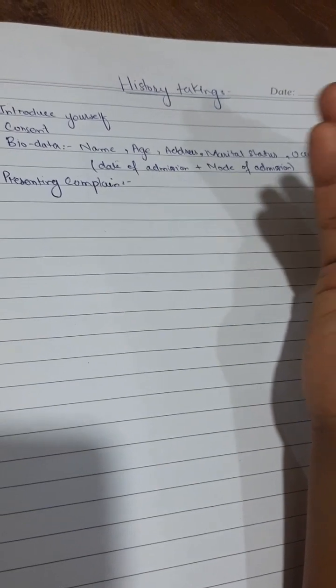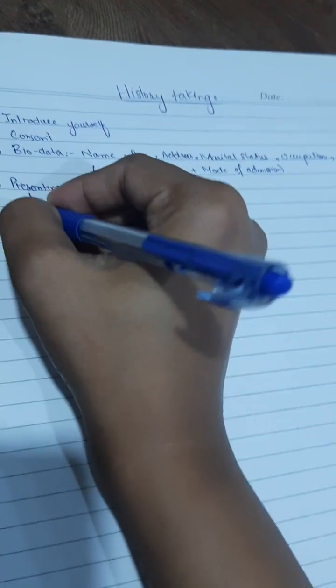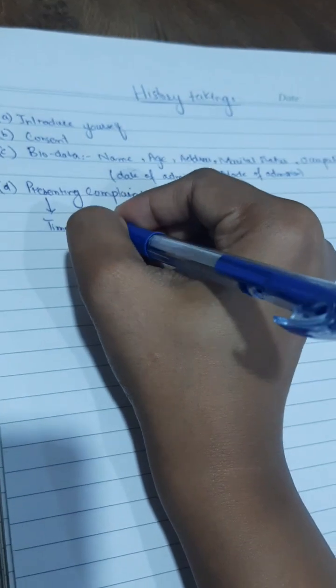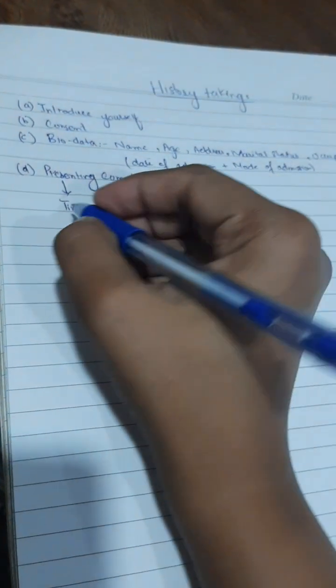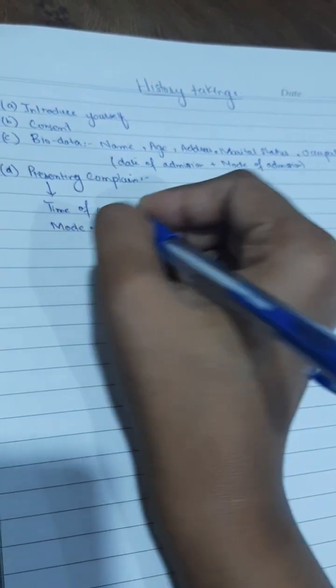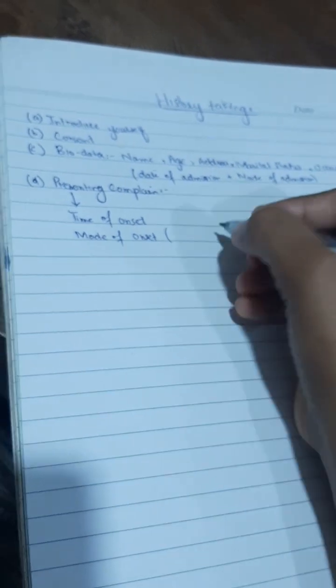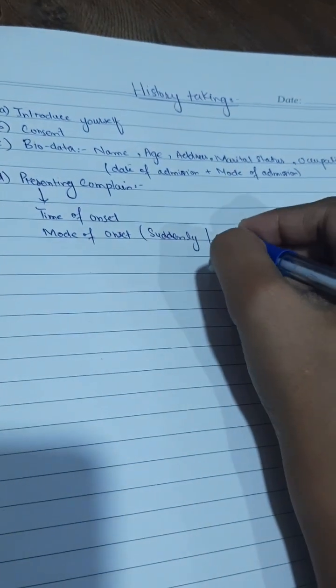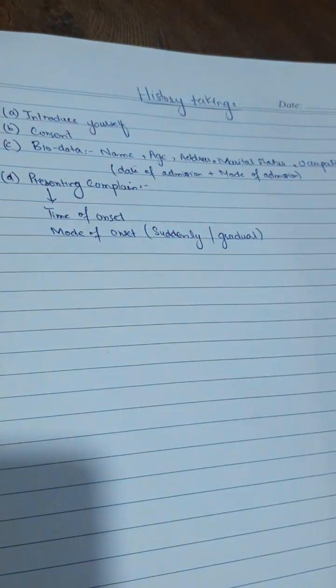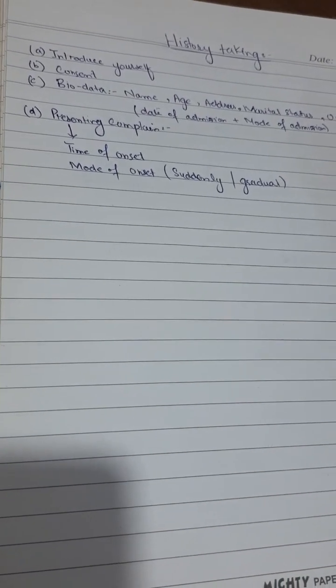First thing is the time of onset. From when you are having this problem, from when you are having difficulty in swallowing, so the first thing is the time of onset. Then the mode of onset, either it started suddenly, or was it gradual in onset. So time of onset and the mode of onset.